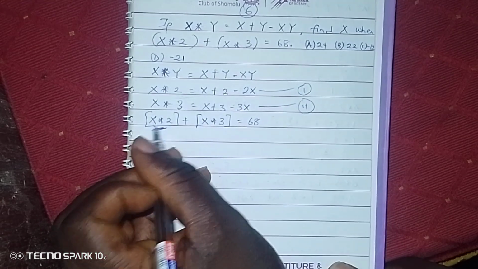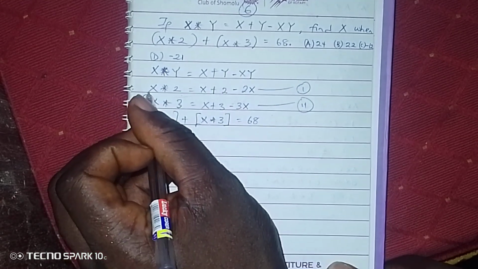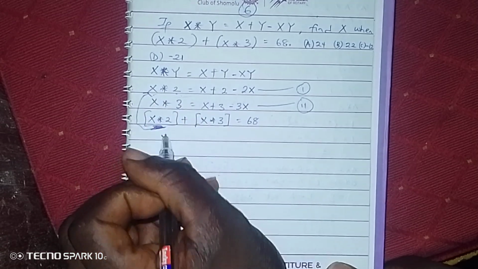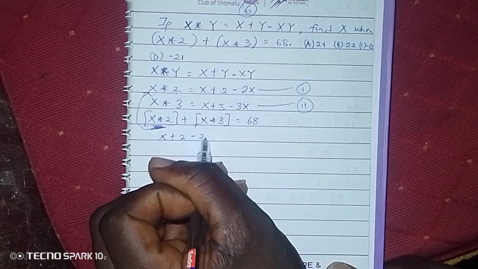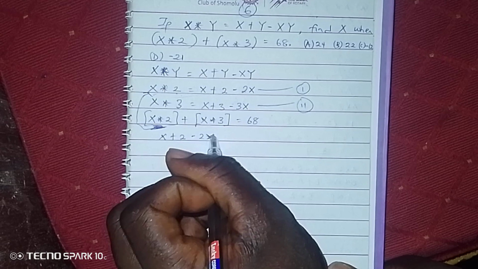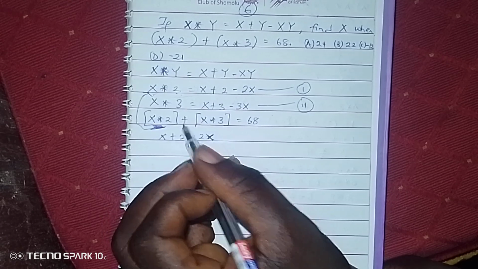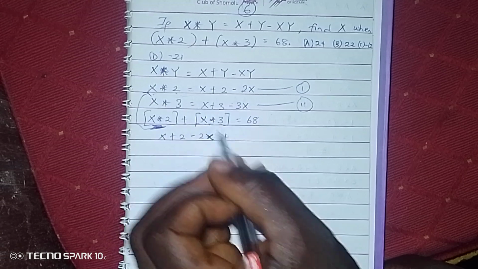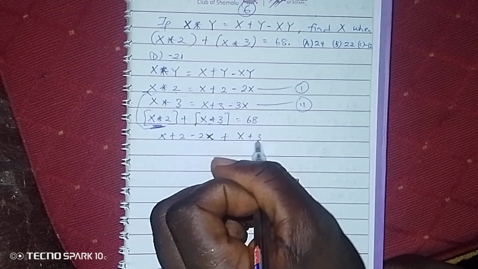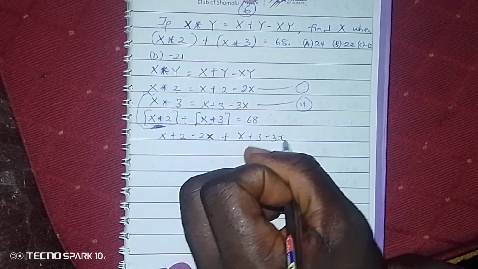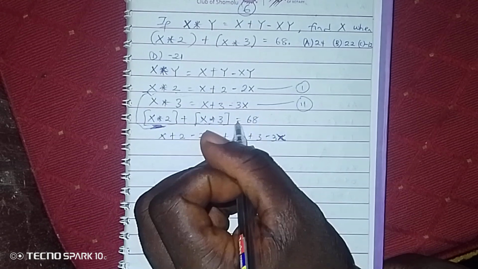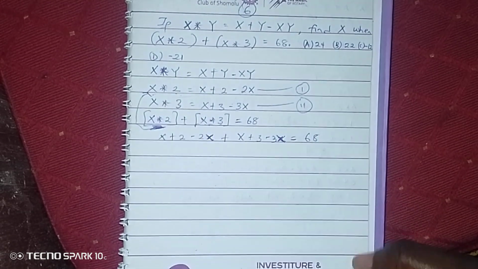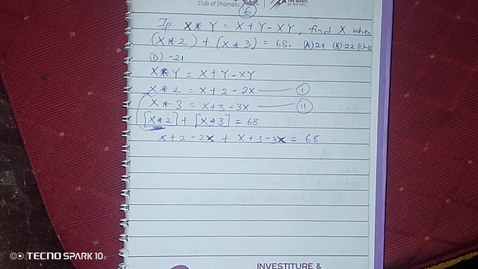So let's replace them. Instead of x asterisk 2, I'll write x plus 2 minus 2x. Then this plus x asterisk 3. x asterisk 3 gave us x plus 3, so I'll write x plus 3 minus 3x. It is then equal to 68. I don't know if you get what I'm doing. So it's a very simple question.